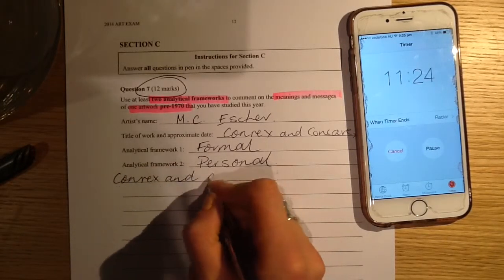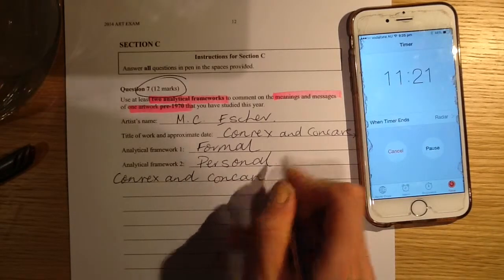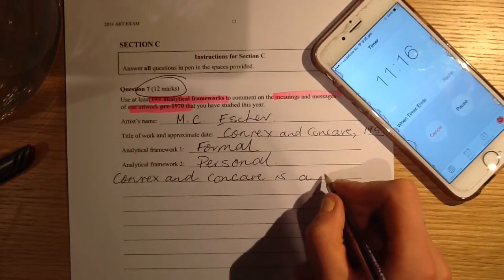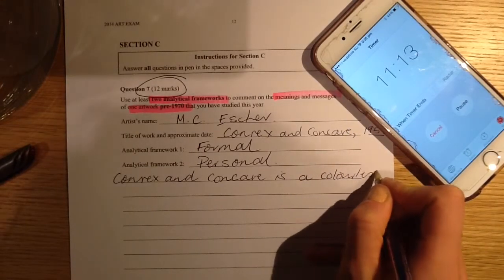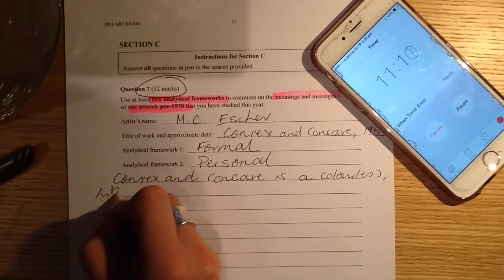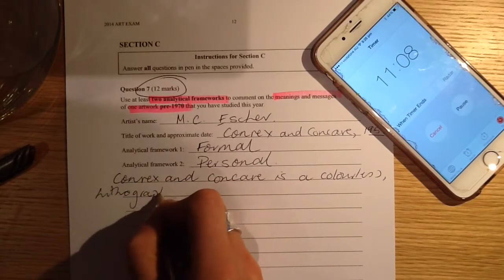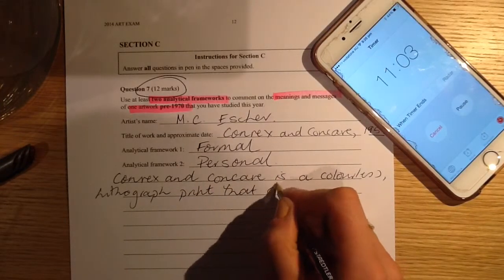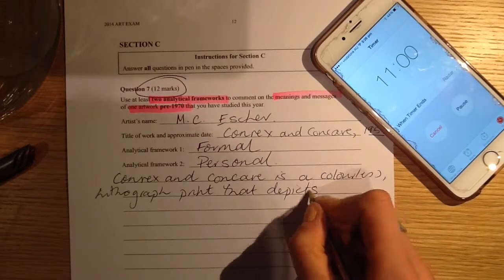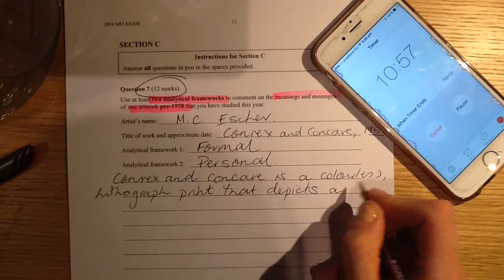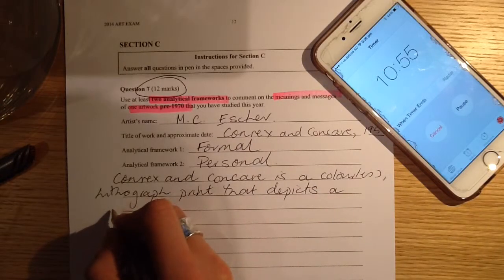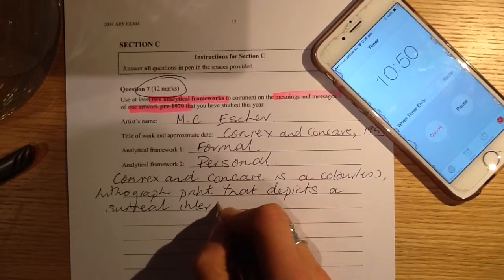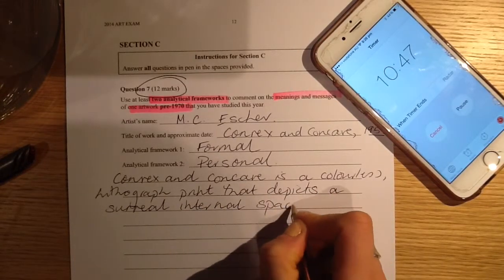And concave is a colourless print that depicts a internal space.